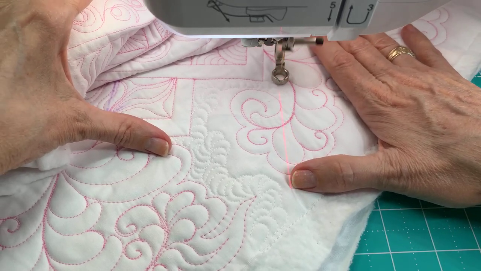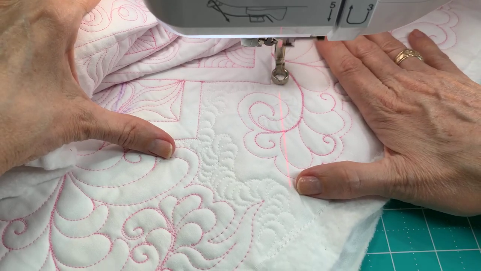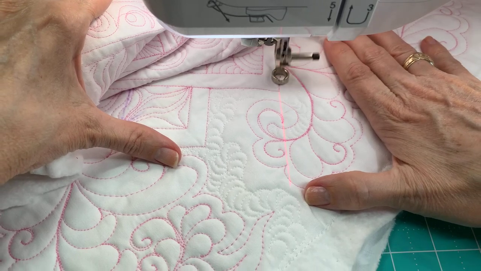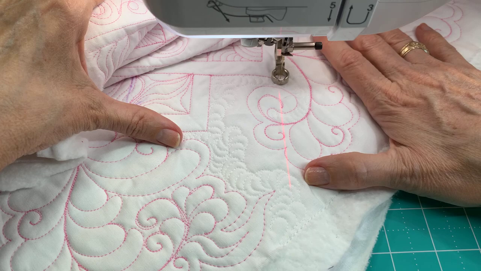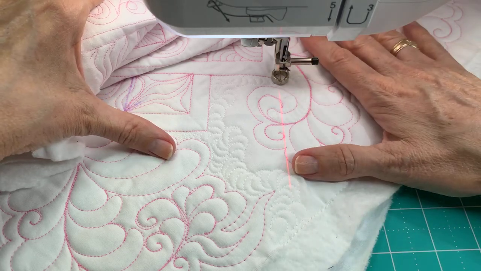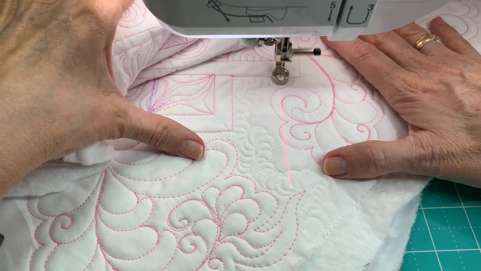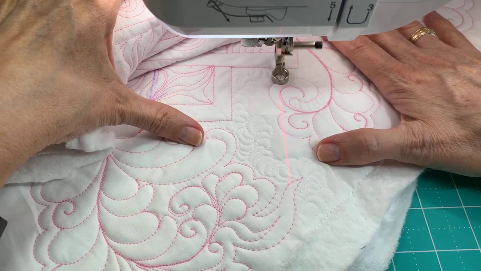One thing I like about that is that that makes him go two different directions, which is very cool. Right to the edge, and then right here we'll just put one opposite way, and then I'm going to actually just travel along an existing stitch line, which is right there, and come back on the other side.